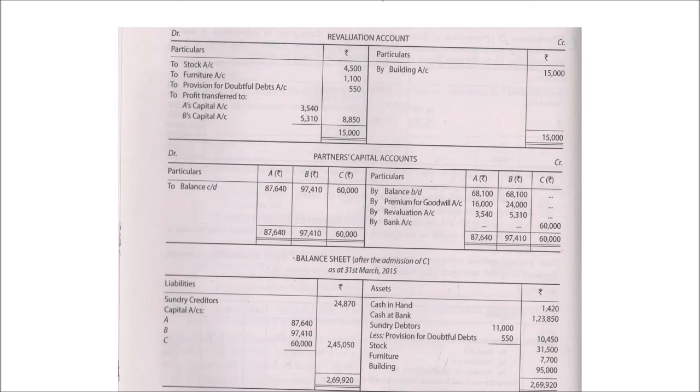Stock 36,000 minus 4,500, amount 31,500. Furniture, amount 8,800 minus 1,100, amount column 7,700. Building 80,000 plus 15,000, amount 95,000. Now the total of the new balance sheet is 2,69,920. Thank you.